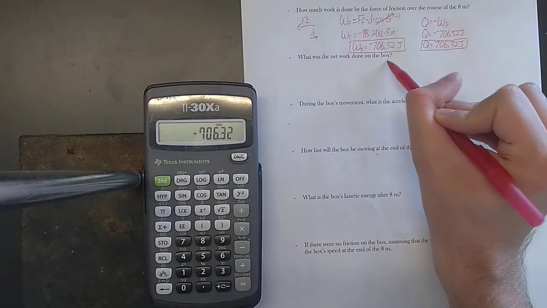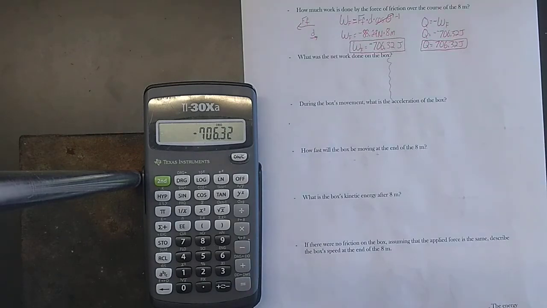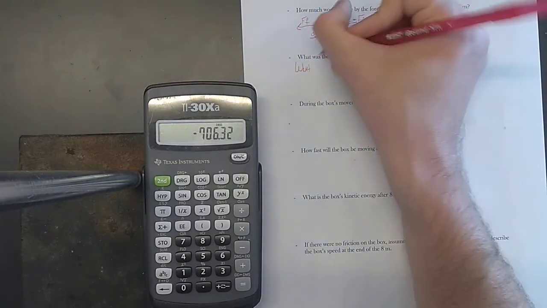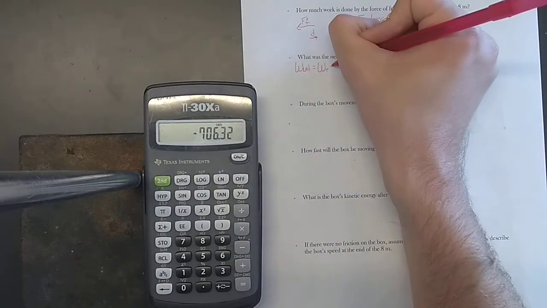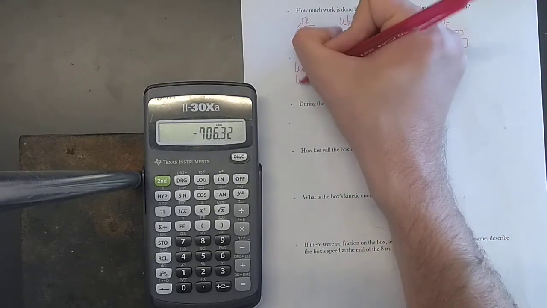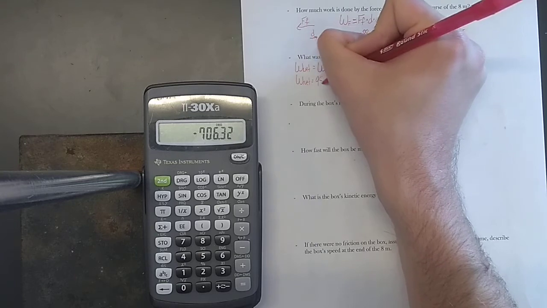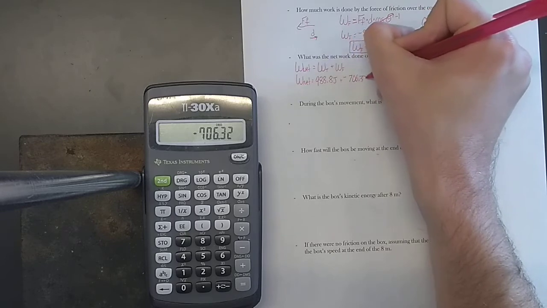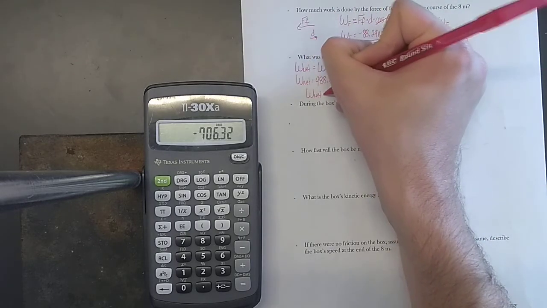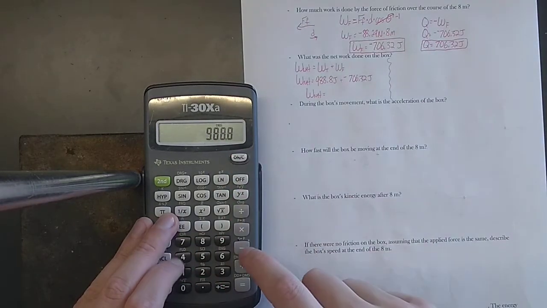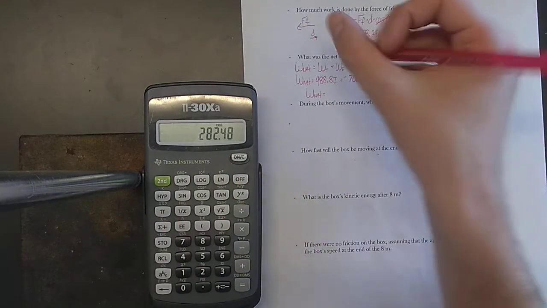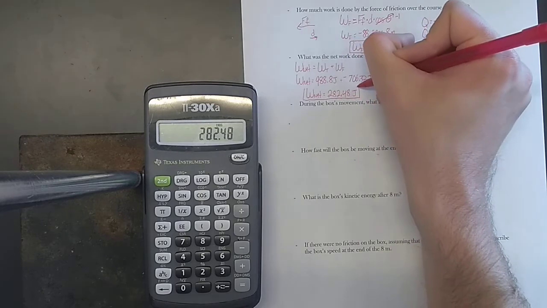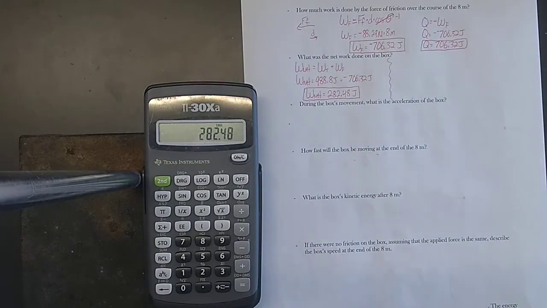I've got 2 different ways to figure out the net work done on the box. Net work means the total amount of work done, including both positive and negative work. One way is to simply add up the different types of work that were done. Work was done by tension, and work was done by friction. The work done by tension was our 988.8 joules. The work done by friction was our negative 706.32 joules. This comes out to a net work of 282.48 joules. In other words, there was a net flow of energy into the box, into the crate.